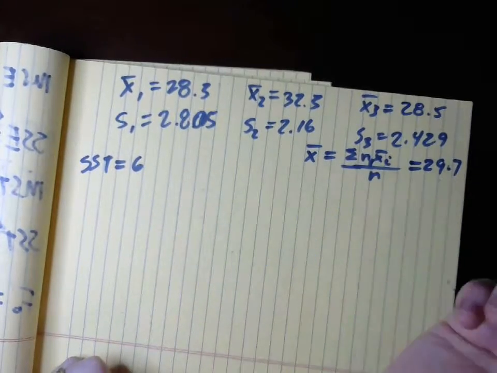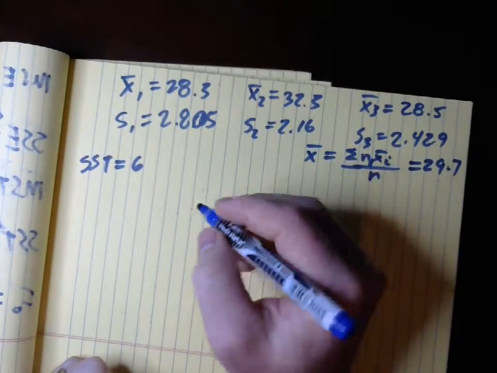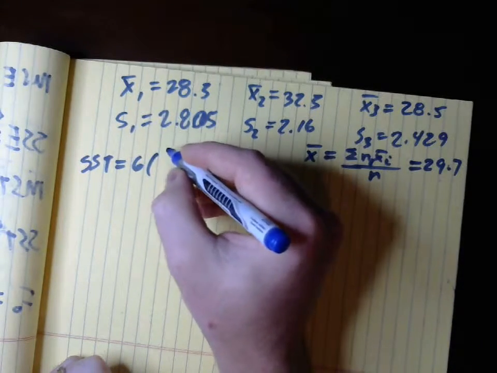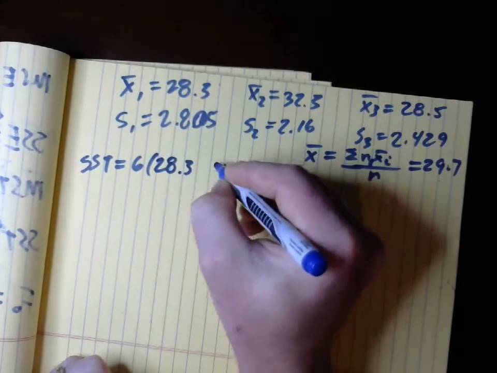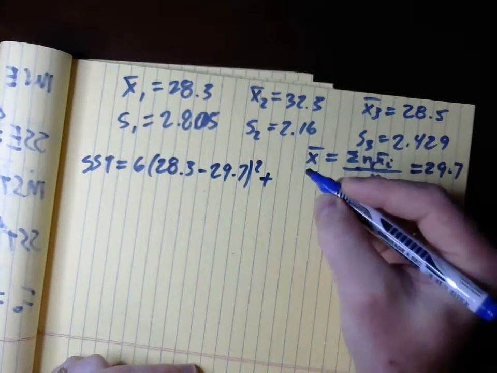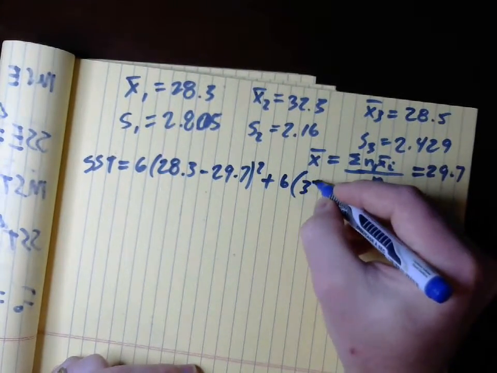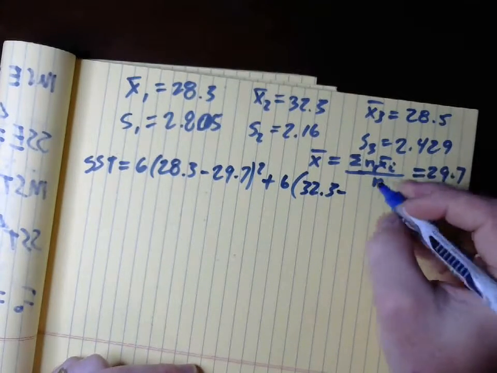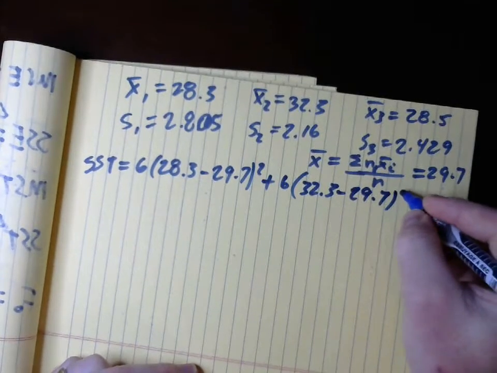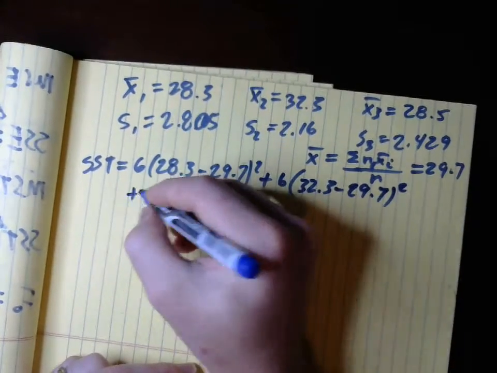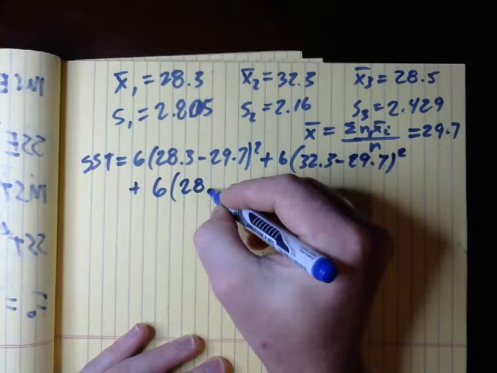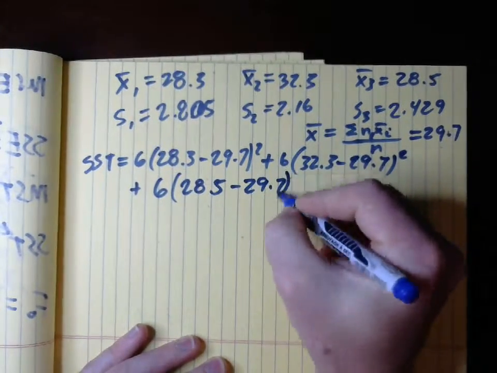So SST is 6 times X bar 1, which is 28.3, minus 29.7 squared, plus 6 times 32.3 minus 29.7 squared, and then plus 6 times 28.5 minus 29.7 squared.